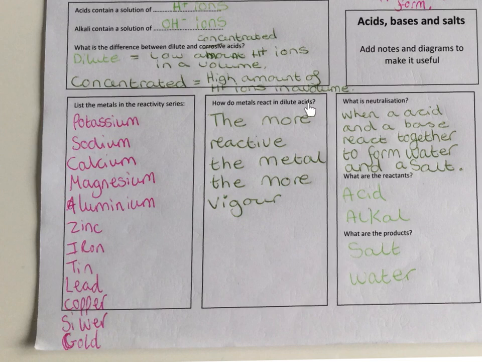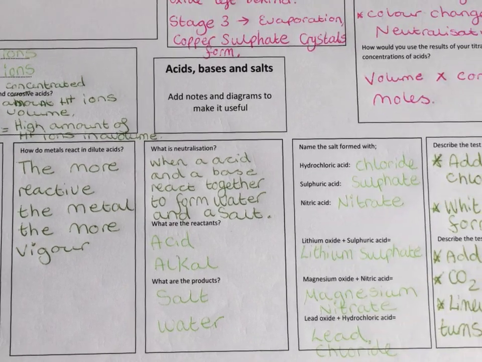How do metals react with dilute acids? The more reactive the metal, the more vigorous the reaction is. So the more reactive the metal is, the more vigorous the reaction is.